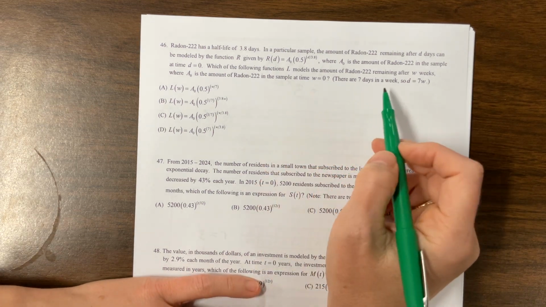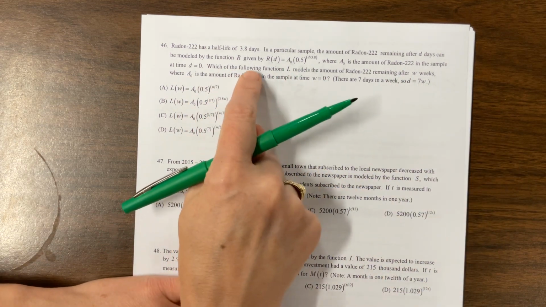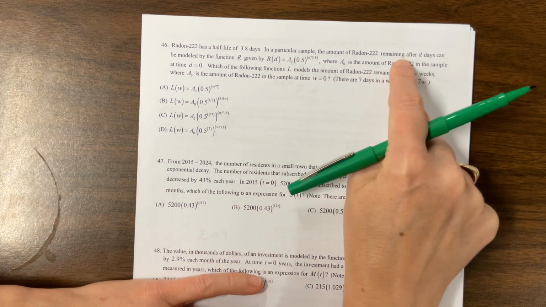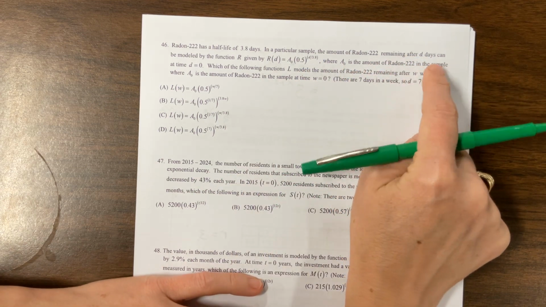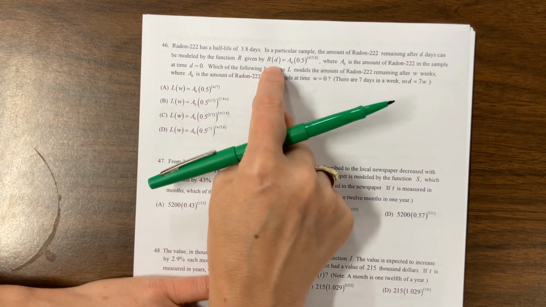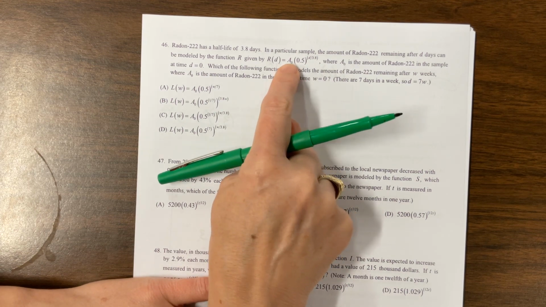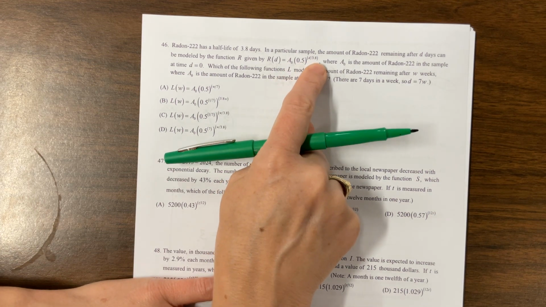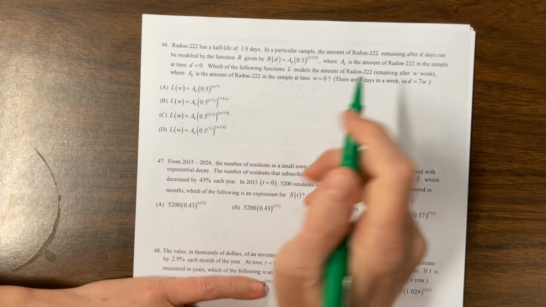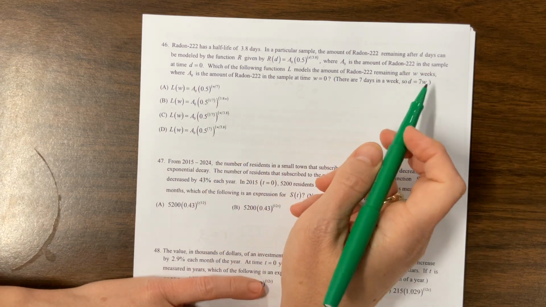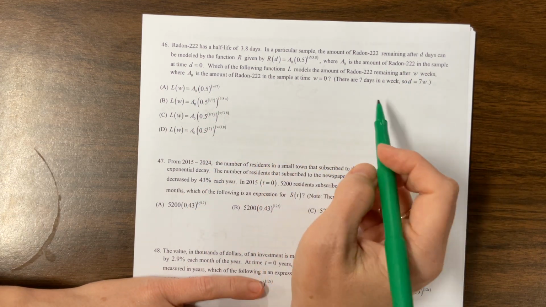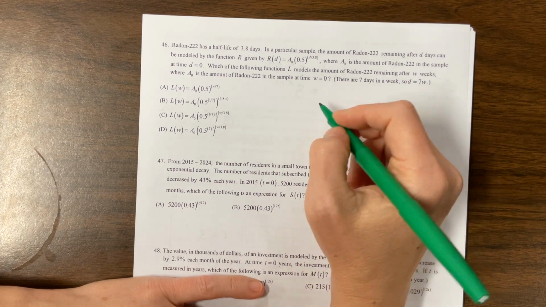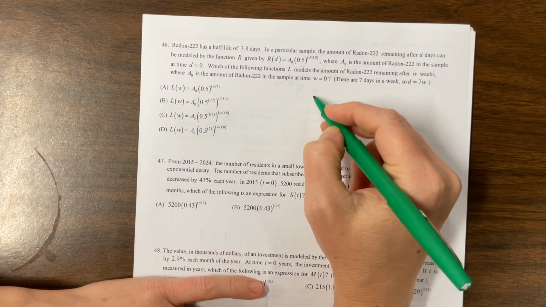Okay, there are 7 days in a week. In a particular sample, the amount of radon 222 measured after D days can be modeled with that function. Okay, it's a half-life problem. The initial amount times 1/2, and then D over the length of the half-life period. So a week is equal to 7 days.